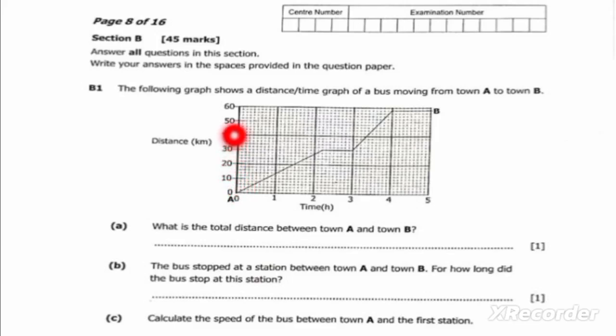So we can see that here we have 50, and we can see that the corresponding value is somewhere between 58 and 59, the corresponding value to town B. So town B is the end point, the destination of this journey.